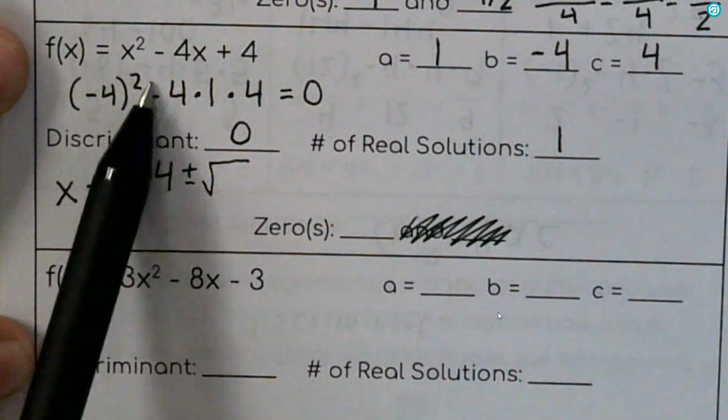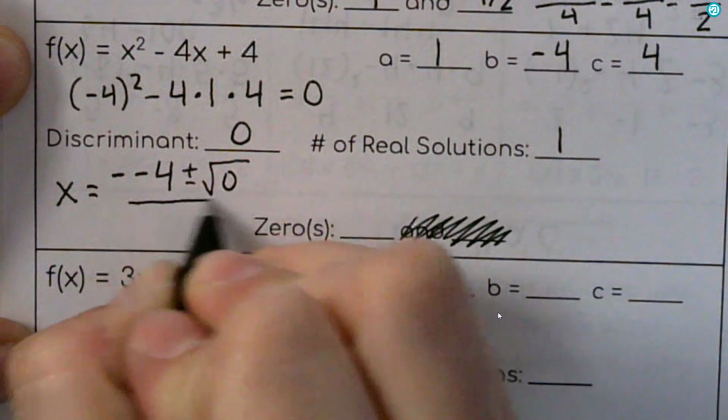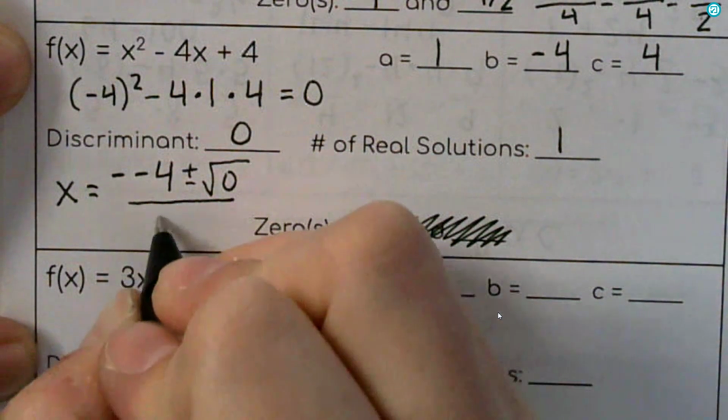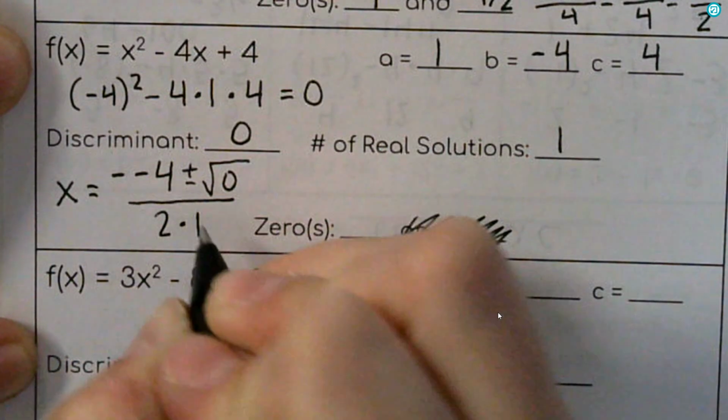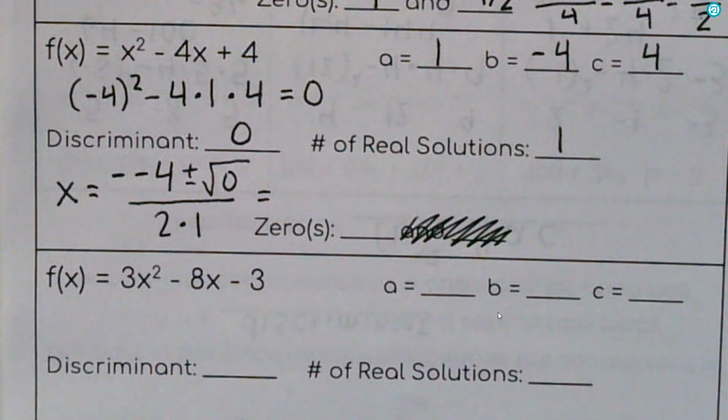We already did b squared minus 4ac, and we got 0. And that is all over 2a, which is 2 times 1. Okay, so that was just me plugging things in.